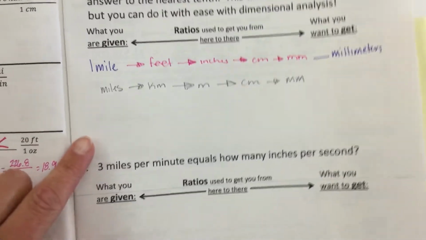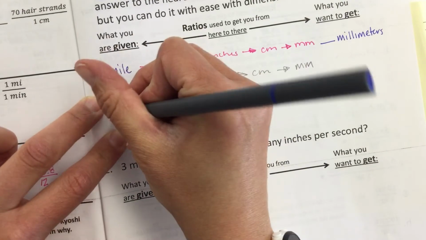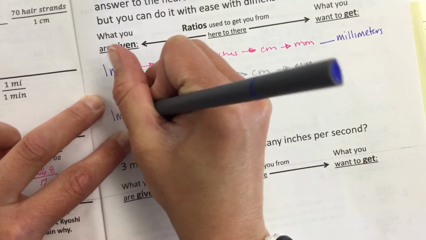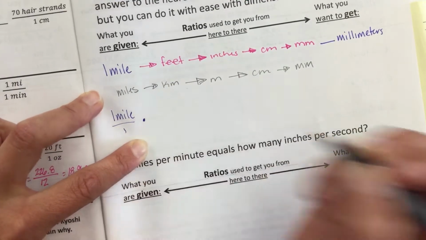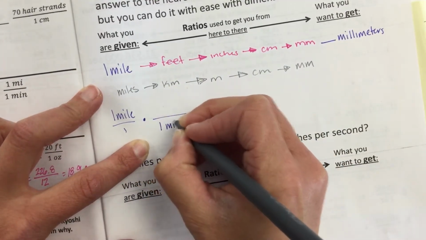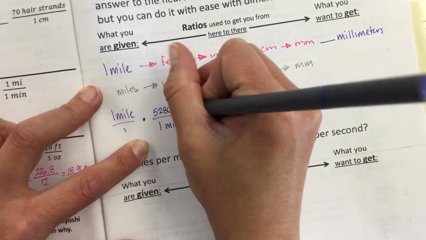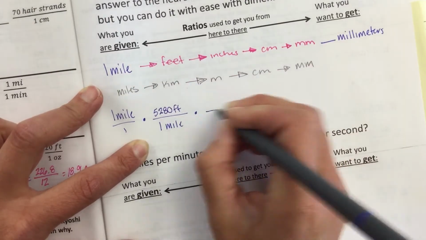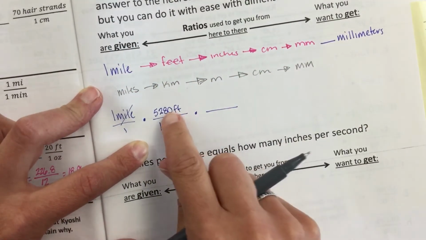Okay, so we're gonna start this problem. And we're gonna start with 1 mile. Remember, if it's just one thing, you can put it over 1 to make it look like a fraction. There, in 1 mile, mile goes on the bottom, there are 5,280 feet. So miles cancels. Then I'm going to go from feet to inches.